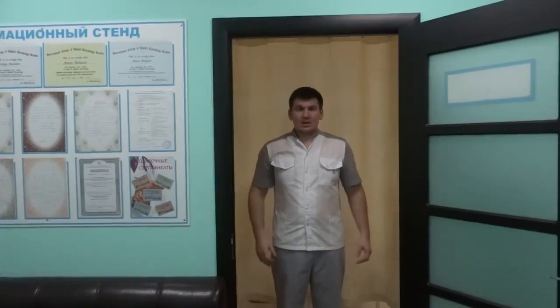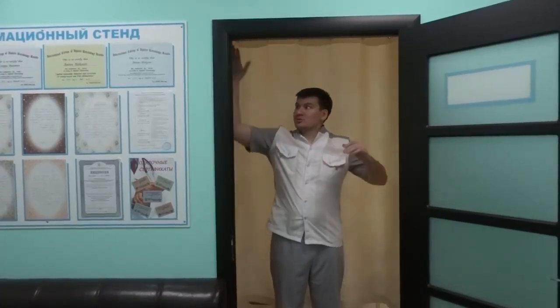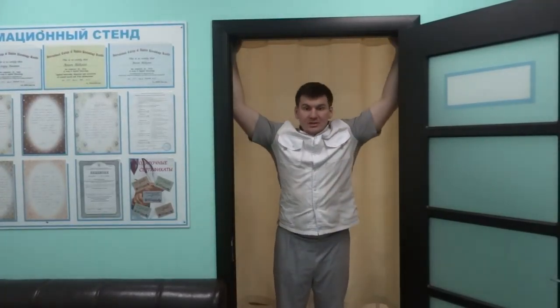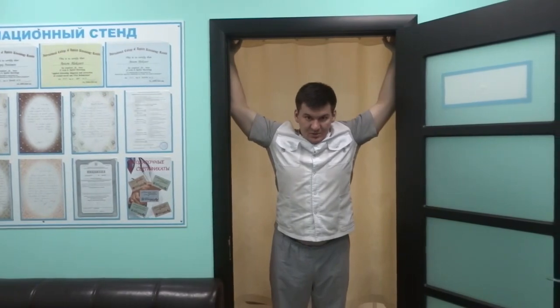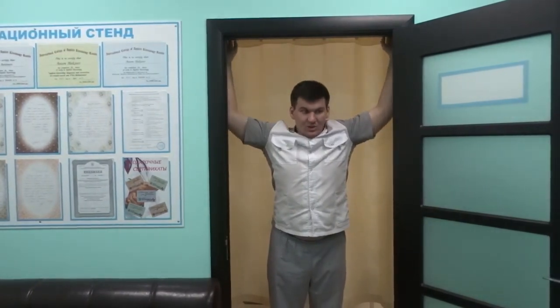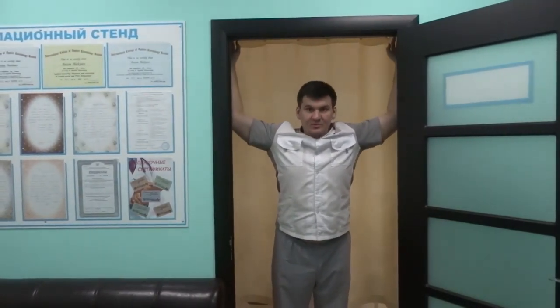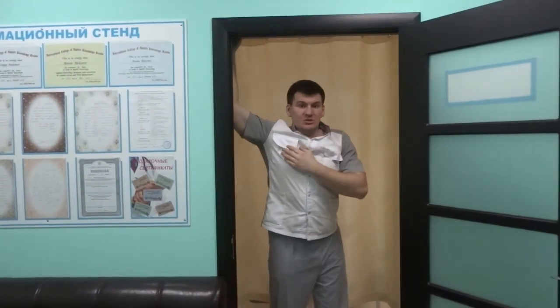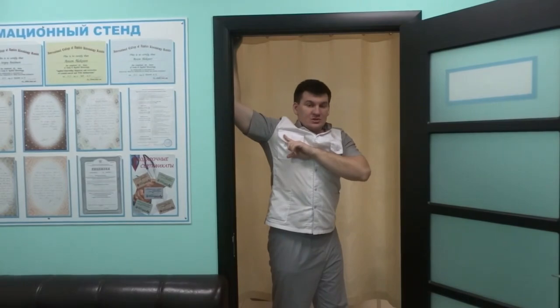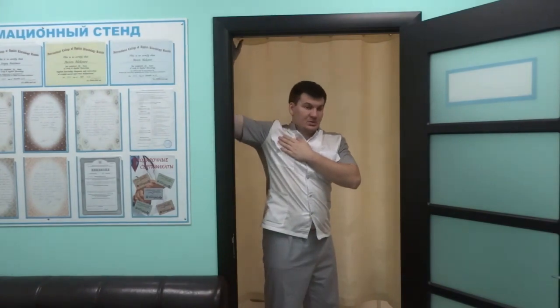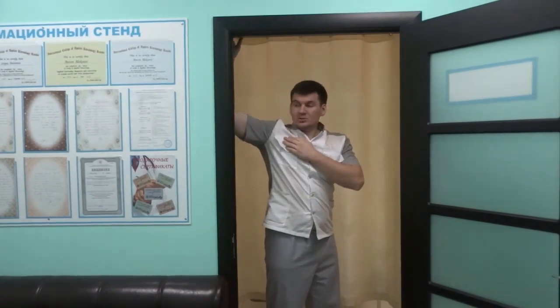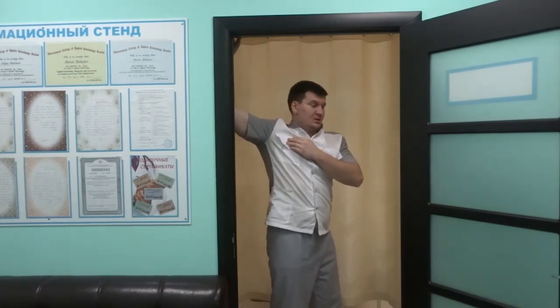Another way to stretch the pectoralis minor muscle is in a doorway. Place your elbows at eye level or slightly higher and shift your center of gravity forward. This will stretch both pectoralis minor muscles and, inevitably, the pectoralis major muscle as well. To isolate one side, place your hand against a wall and turn your body to the opposite side.